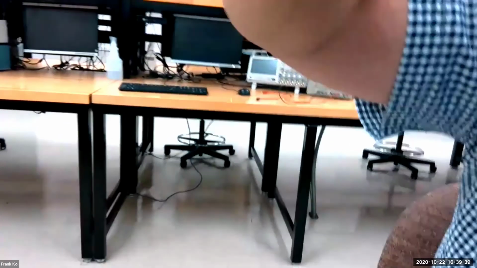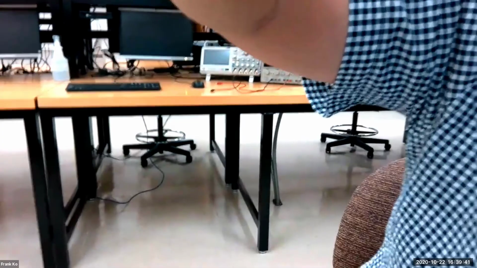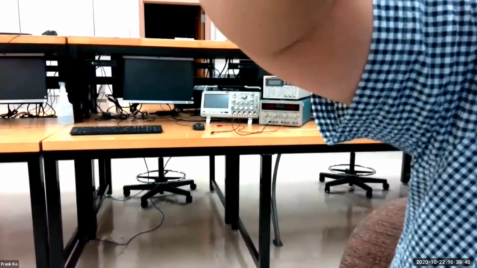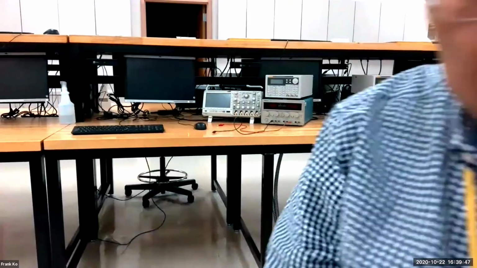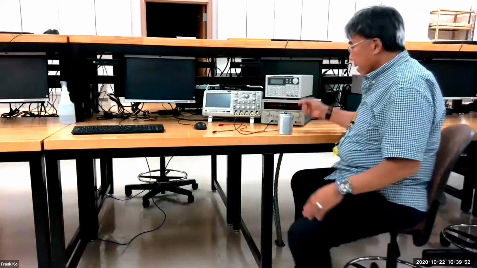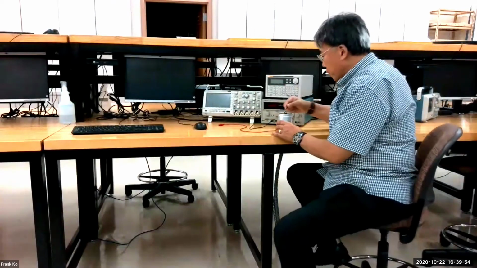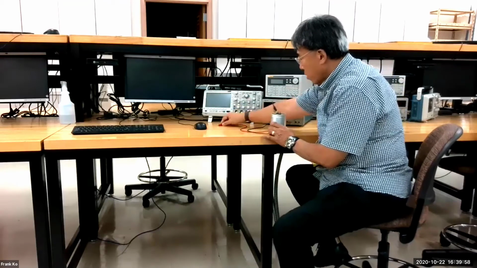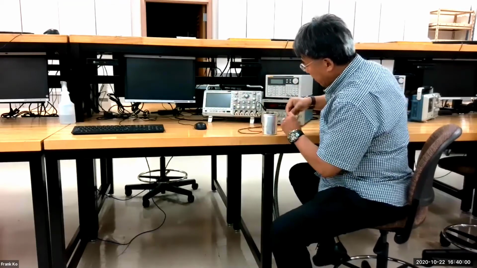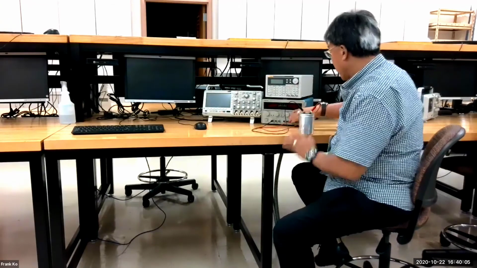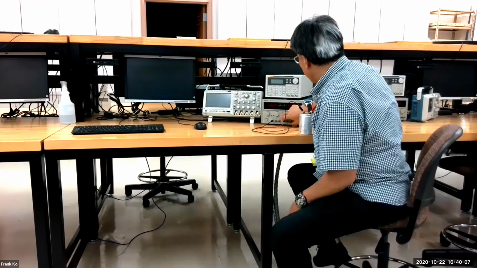So here, let's flip it around this way, so everybody can see the benchtop equipment on the other side. Focus. There we go. All right, here comes the capacitor. I will hook up negative to negative right here, and positive to positive right here. And make sure these are in series mode.